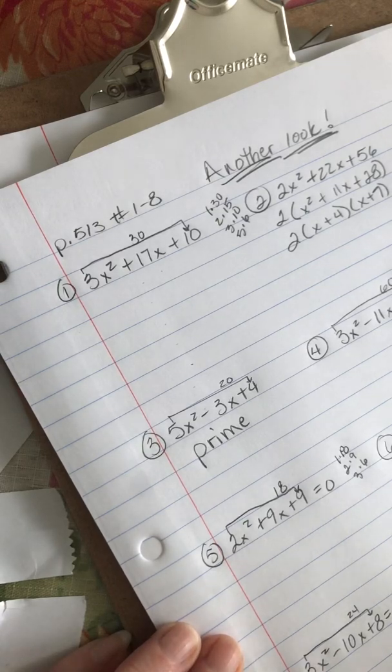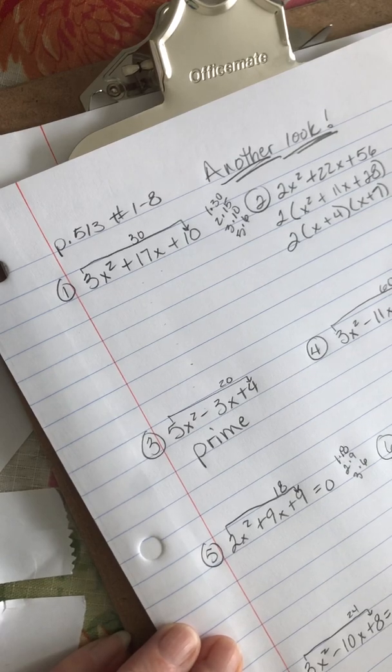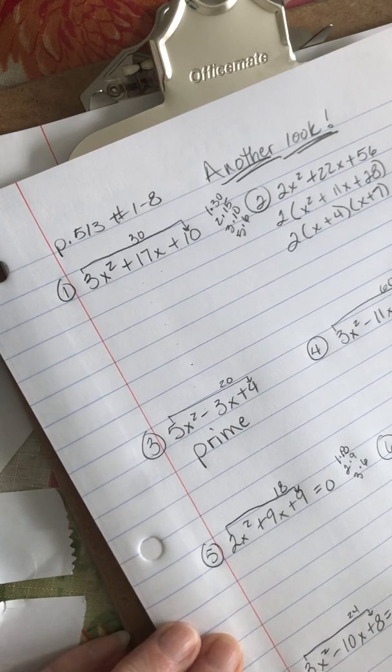Good morning, algebra. Thought we might take a second look at those first 8 problems. Had an epiphany yesterday. Thought came to me and I said, ooh, this might be helpful.